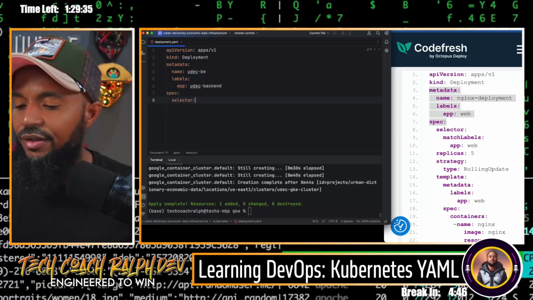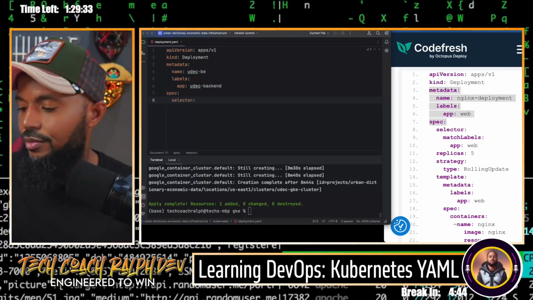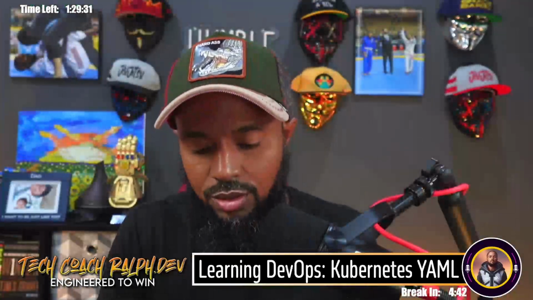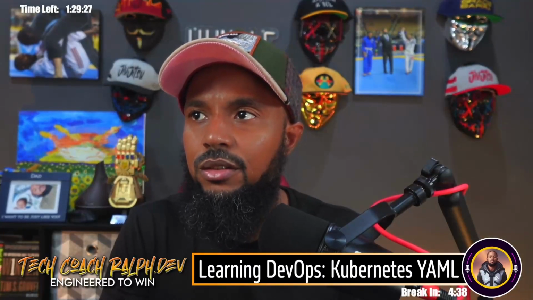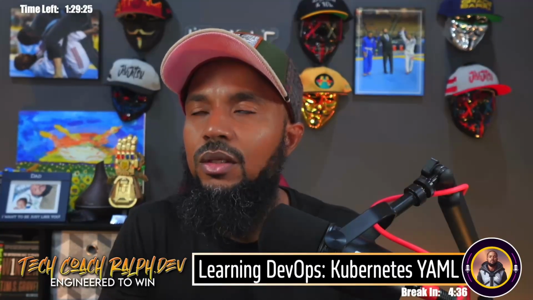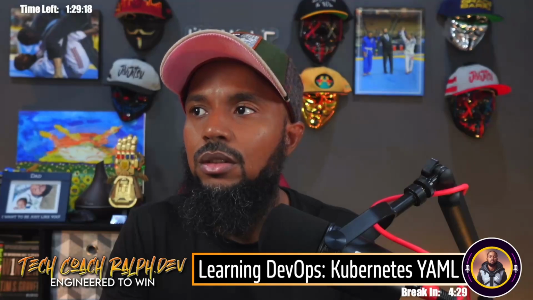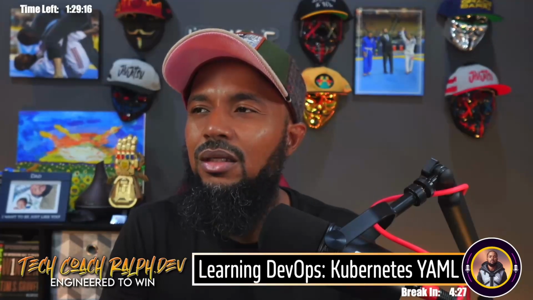If you are using the YAML Kubernetes file with GKE Autopilot cluster, I forgot the exact name of it.